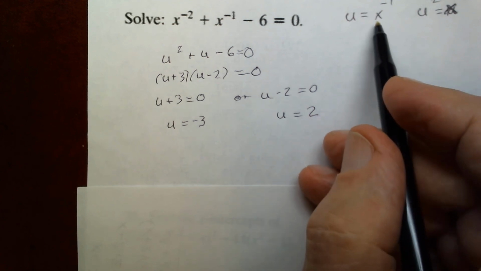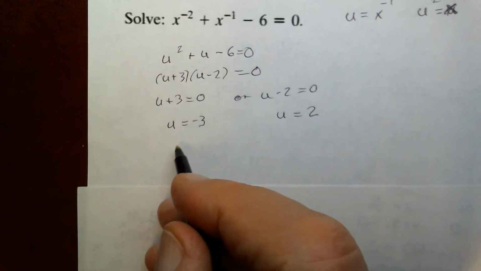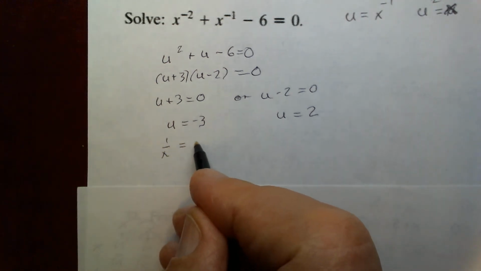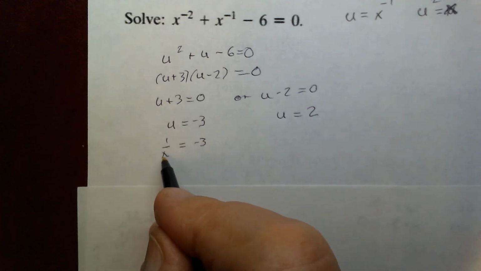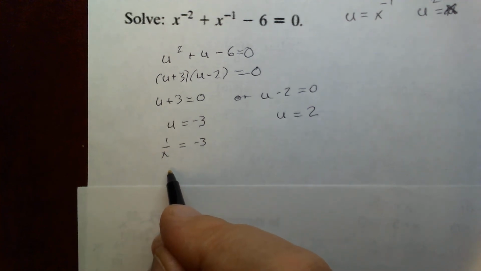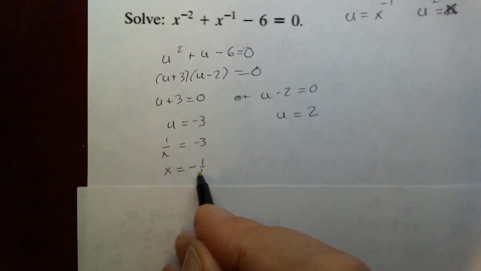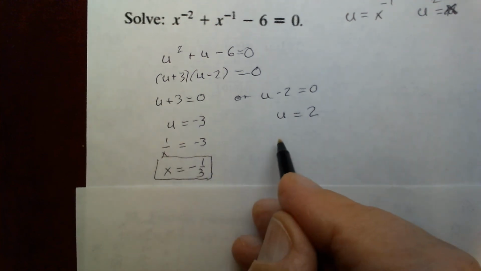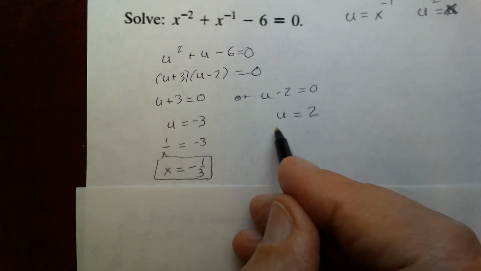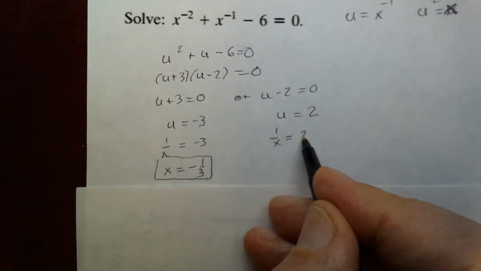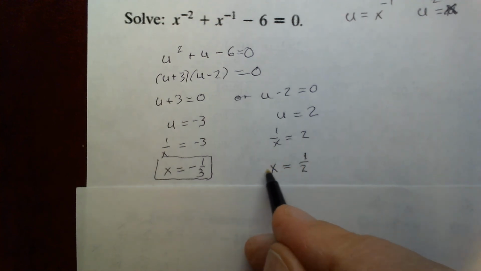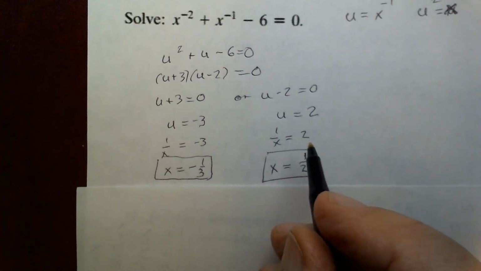Now, u is equal to x to the minus 1, so that's 1 over x. So 1 over x equals minus 3. So then x equals minus 1/3. And for the other solution, again, 1 divided by x equals 2. So that means x equals 1/2. So these are the two solutions to this equation.